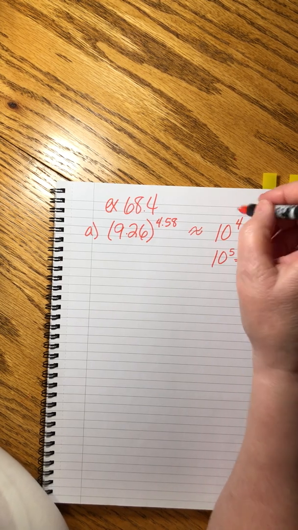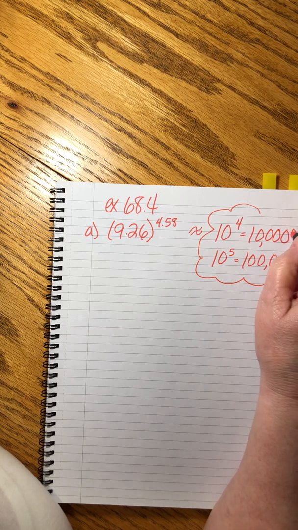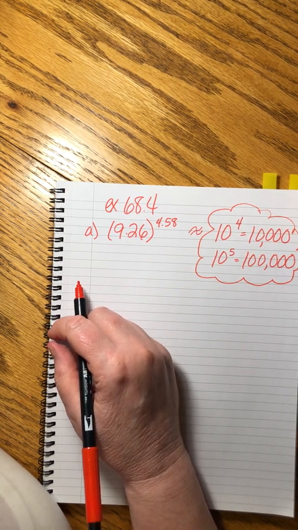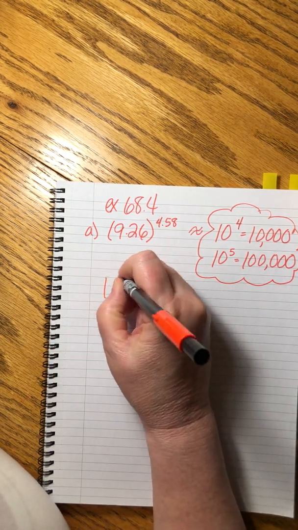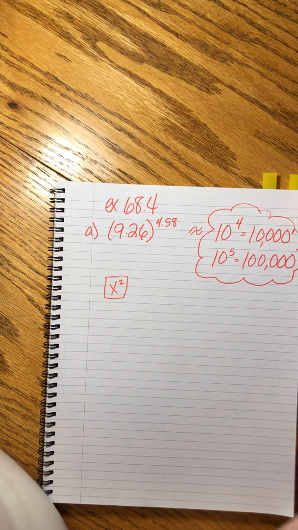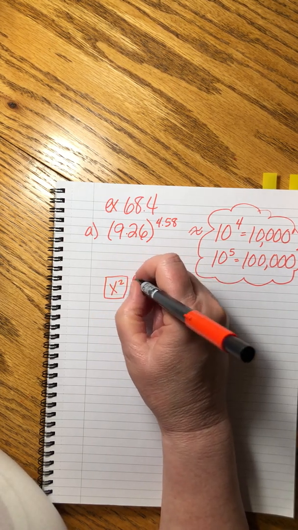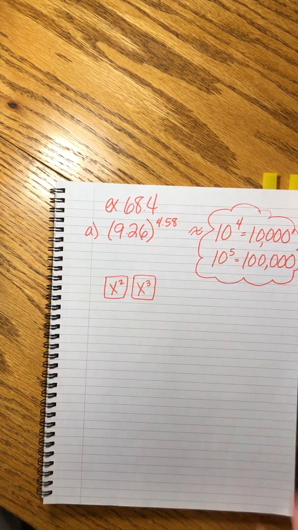So we think our estimate is going to be somewhere between 10,000 and 100,000. All right? Now, how do we actually calculate this? Well, just like in our last set of buttons, there's one set up so that we can square numbers, and there's another one set up so we can easily cube them, but we can't use either of those.